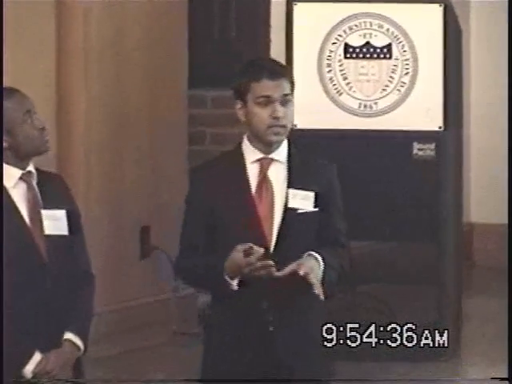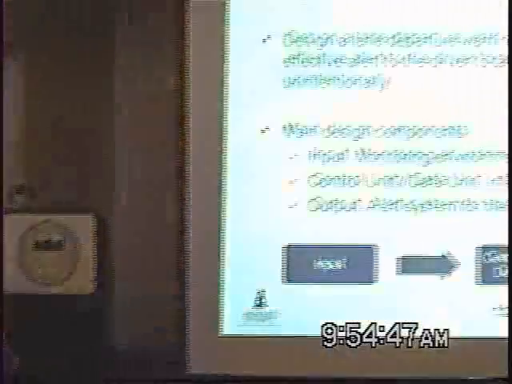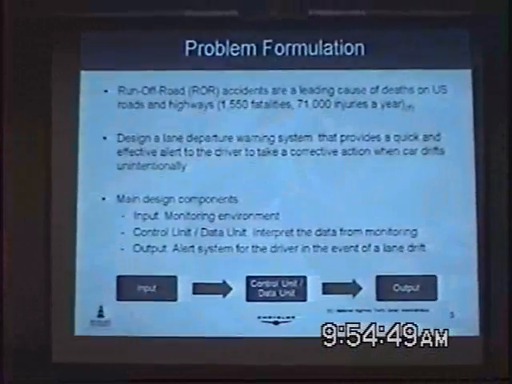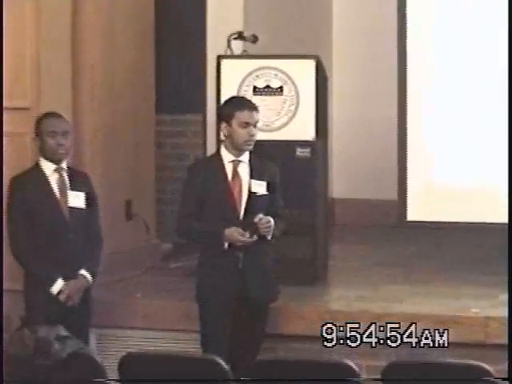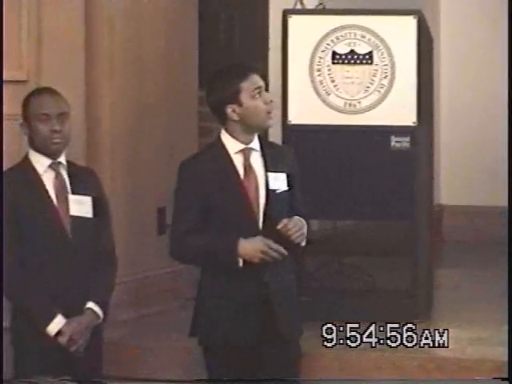We subdivided this system into three main design components. The input. How will the system monitor the driving environment? The control unit. How will the system interpret that input data to decide whether or not there was lane drift? And then the output. How will it alert the driver once there was lane drift?